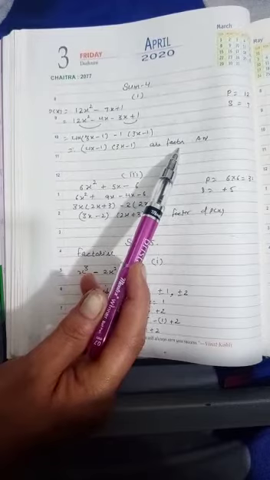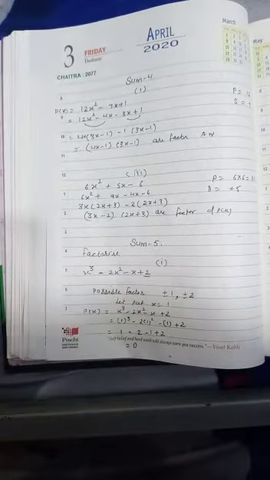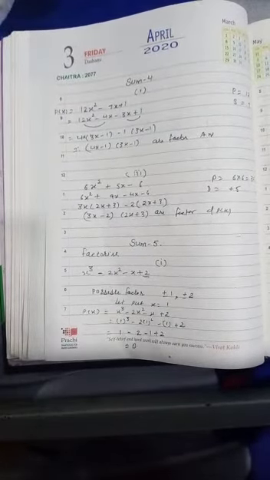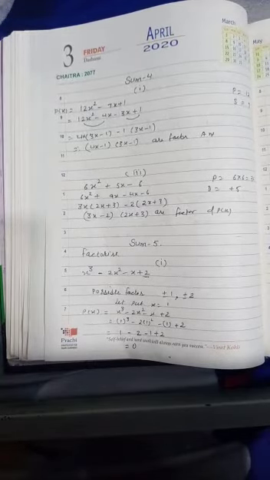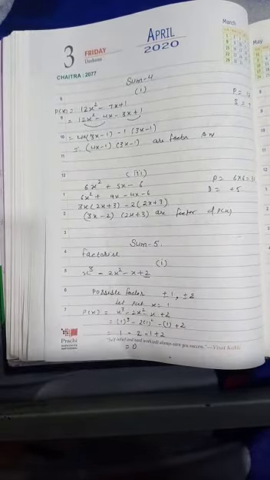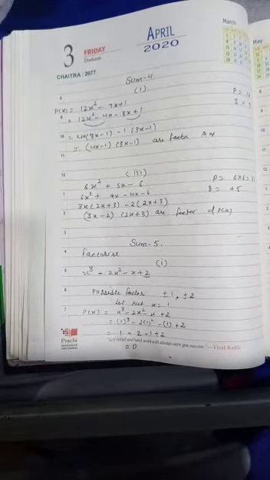Clear? In the same step we are going to do the second part. The second part is 6x square plus 5x minus 6. Now what is the product? Yes, the product. What is the coefficient of x square? 6. What is the constant term? 6. It means the product is of first and last.